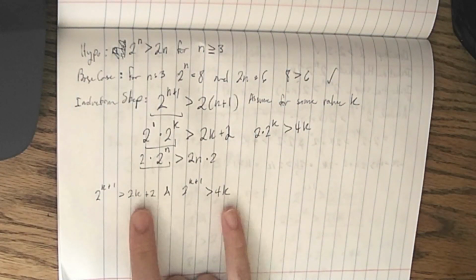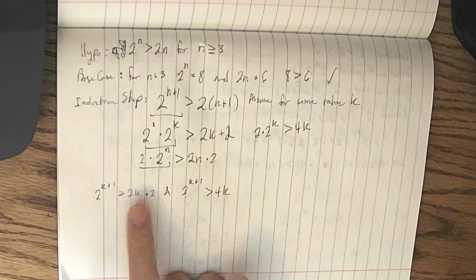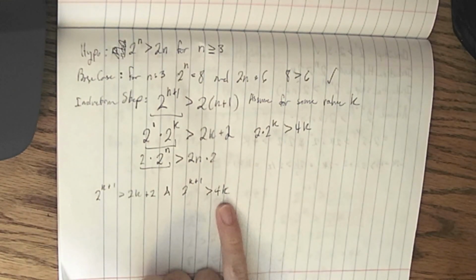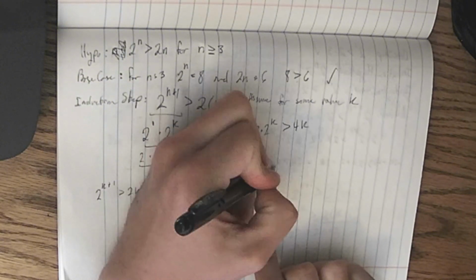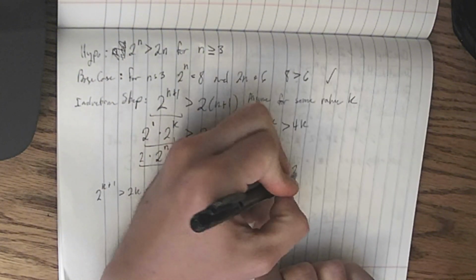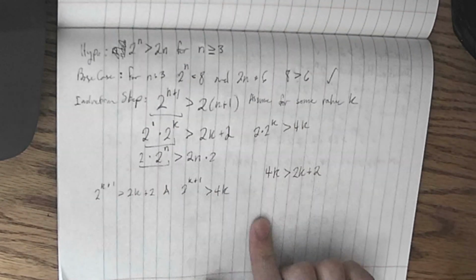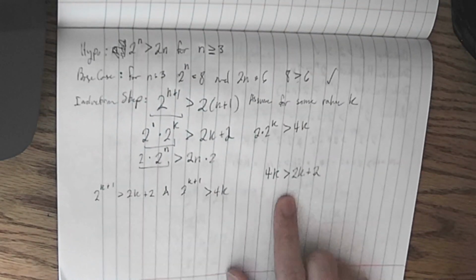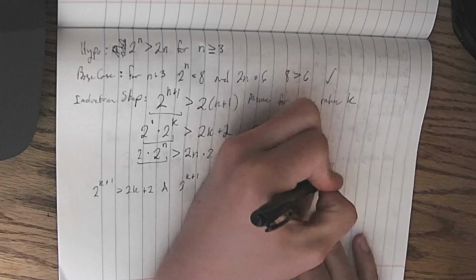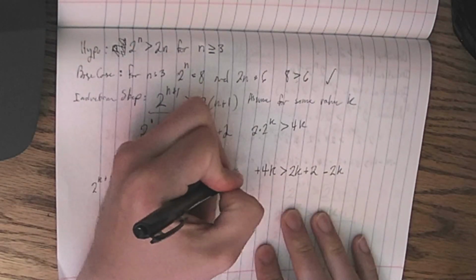But I need to figure out the relationship between these two. Is this one greater? Is this one greater? How can we figure that out? So I'm going to set up an inequality of 4k is greater than 2k plus 2. Right, this is my assumption. This is what I'm trying to prove now. I'm going to go ahead and subtract 2k from both sides.